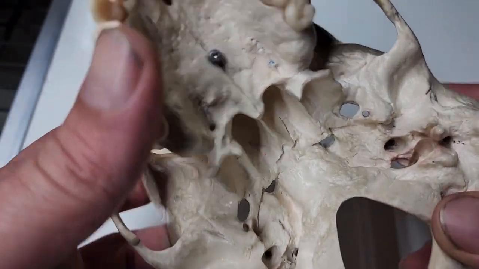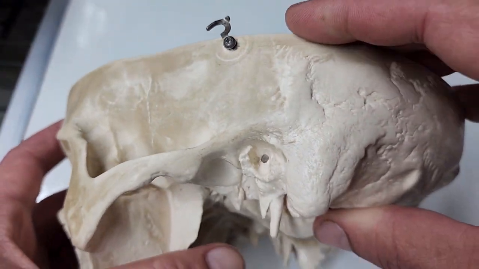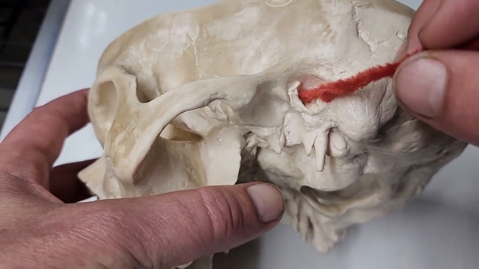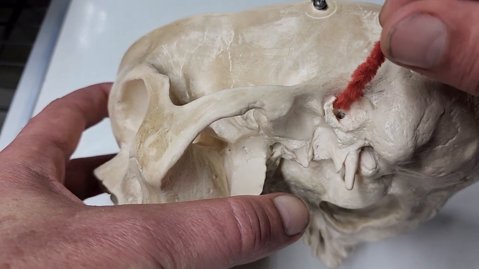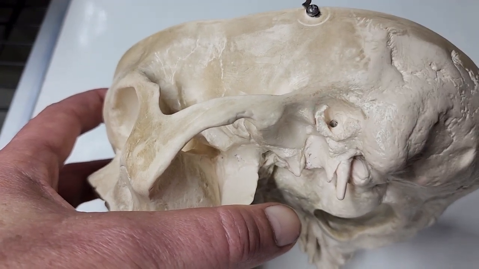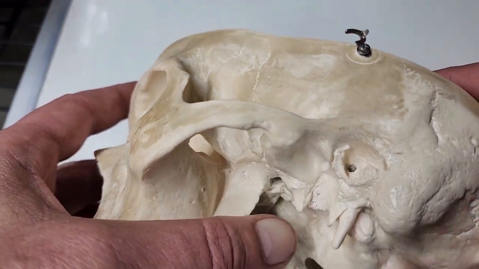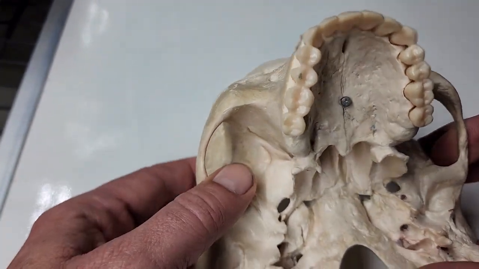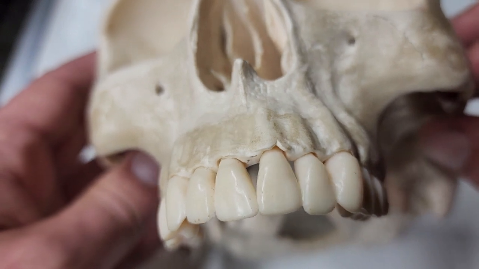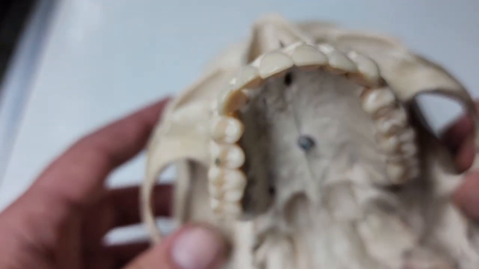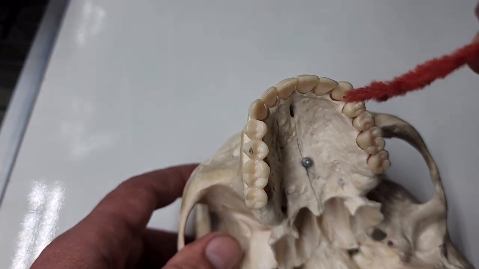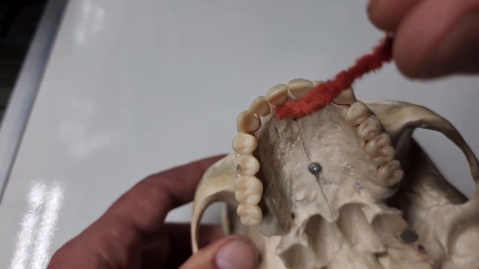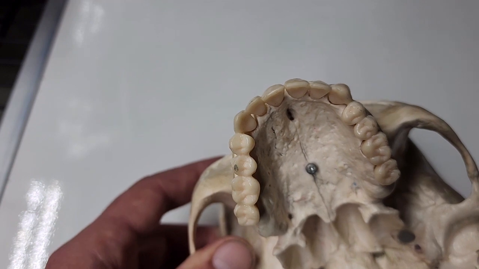Then I've got my external acoustic meatus, which is just my outside ear hole. So just think about where your ear should be. There's one hole in this area. This is my external acoustic meatus. Then I've got my incisive foramen. Our incisors are our front teeth. So we're looking for the foramen, and it's going to be right behind them. This here is my incisive foramen, the hole behind the incisors.